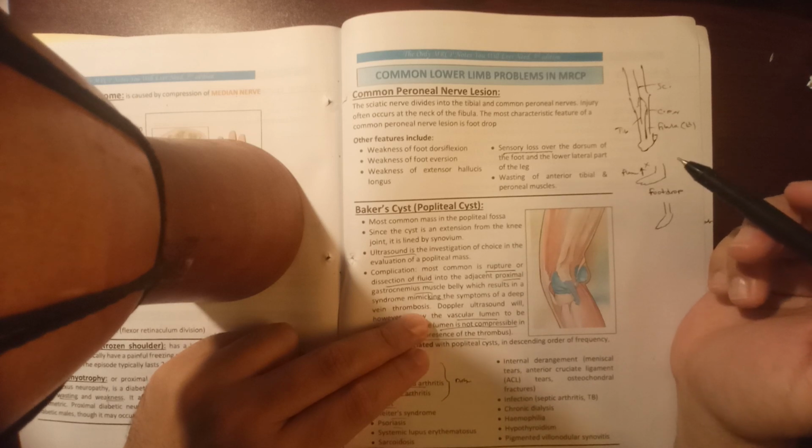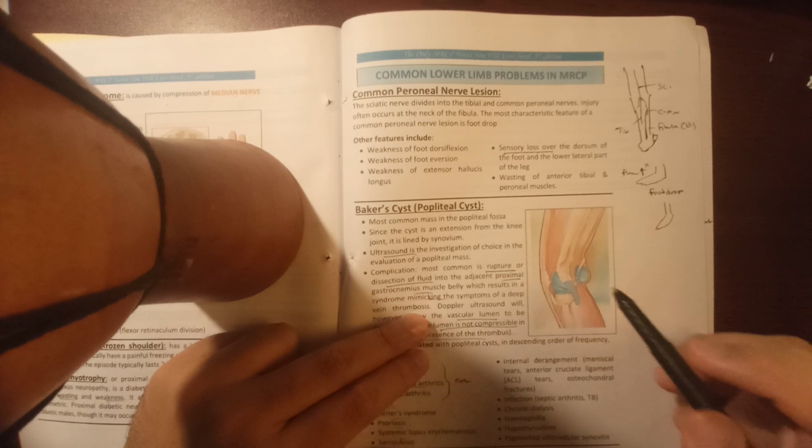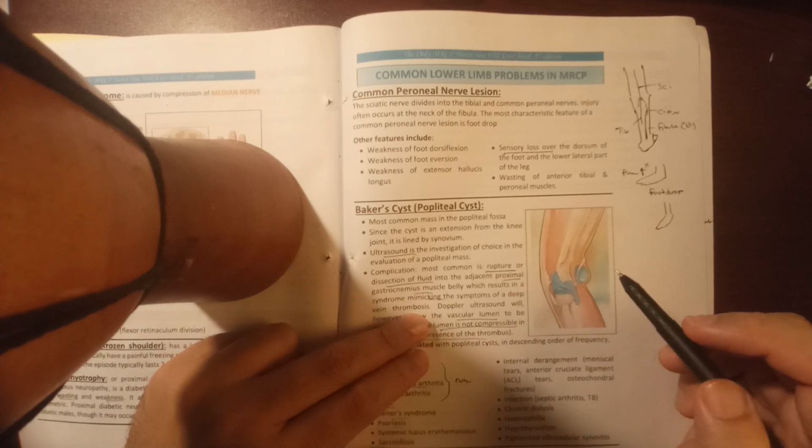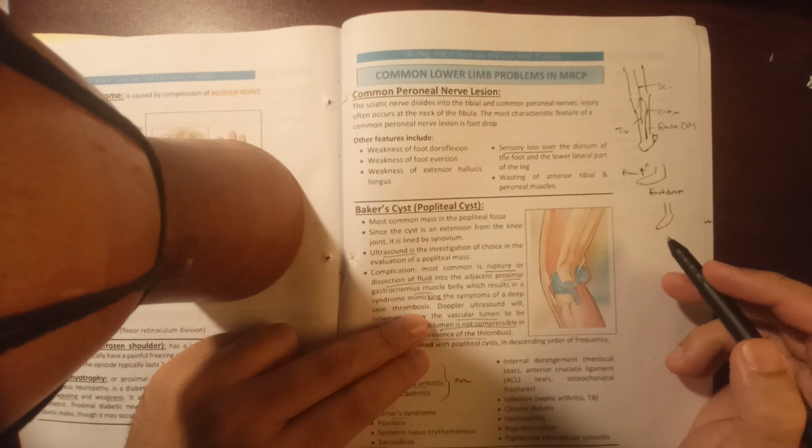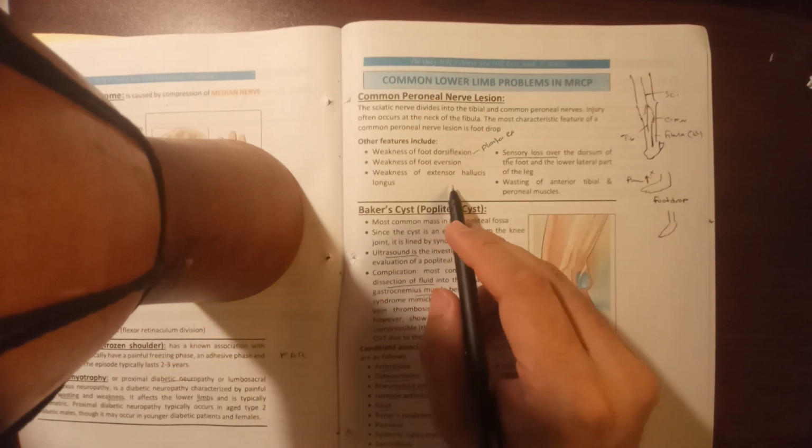Dorsiflexion is moving up. Plantar flexion is moving down. And weakness of foot eversion, so moving away, weakness of extensor hallucis longus, sensation loss over the dorsum of the foot and the lower lateral part of the leg, weakness of anterior tibial and peroneal muscles.